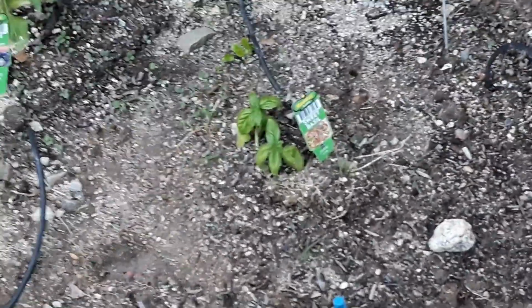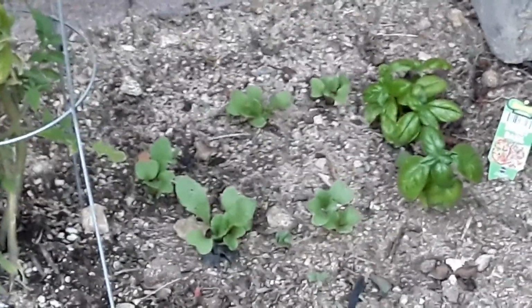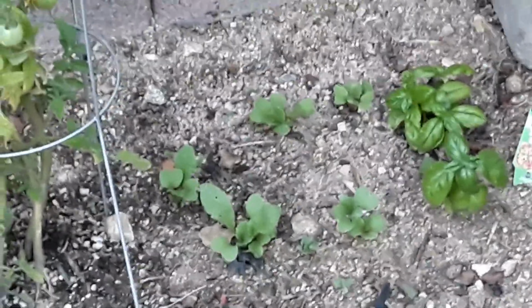And over here I've got a bunch of these. These are my basil plants. You can see them popping up. And these guys back in here, those are radishes, and we planted them from these little tiny seeds a few weeks ago, and they're already popping up.